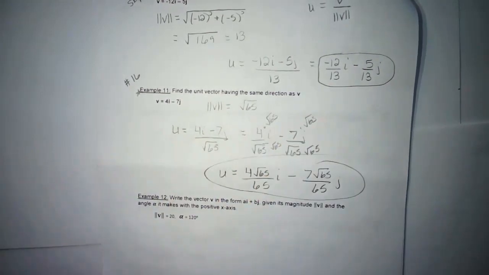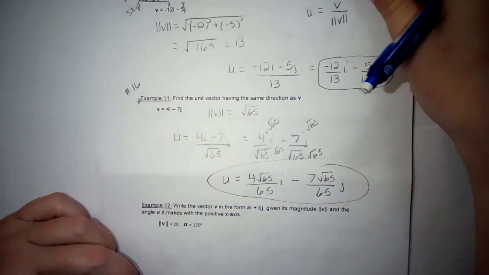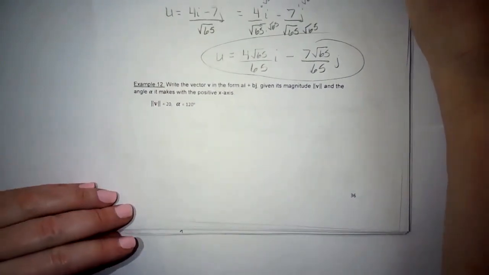So that's why I was going to do that one, just so you know. Worst case scenario, you have to rationalize. Not hard. Okay, everybody all right on unit vectors? Real simple. Kind of your reward for making it through that last test we had to do, right?